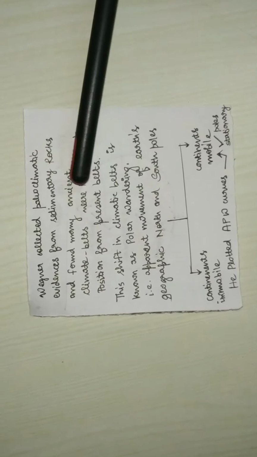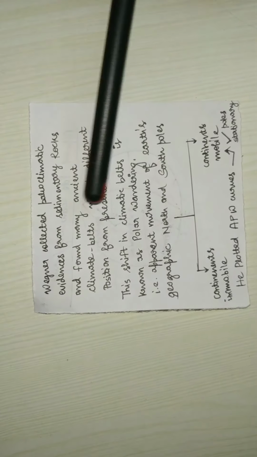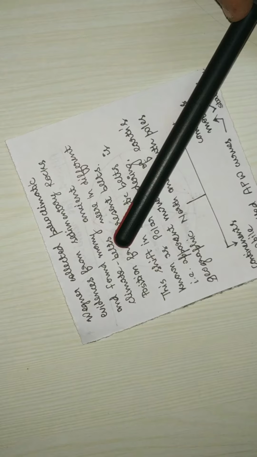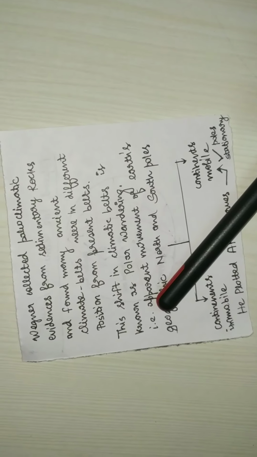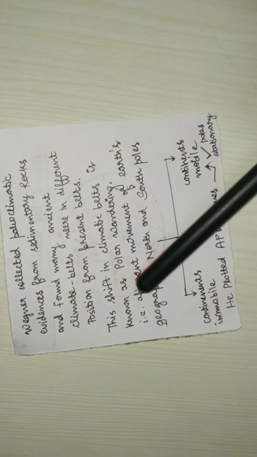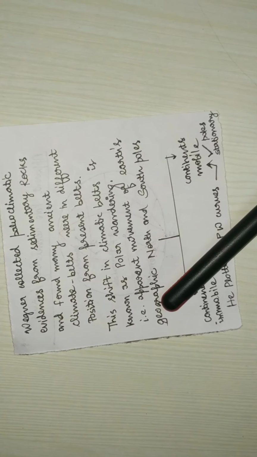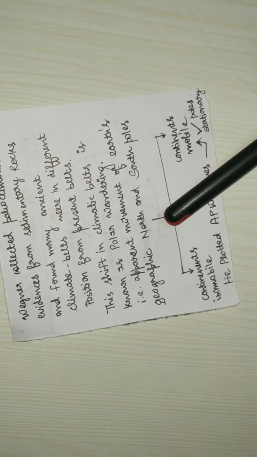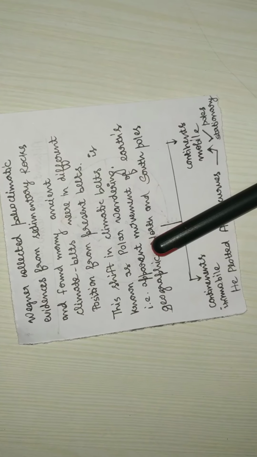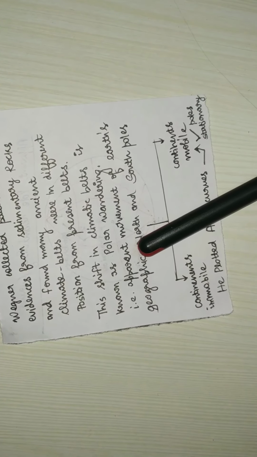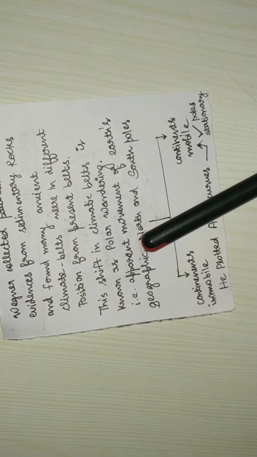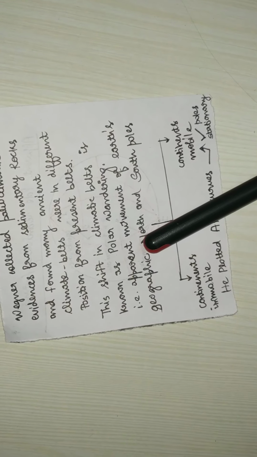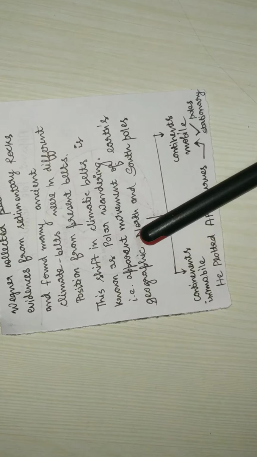Now, Wegener collected the paleoclimatic evidences from the sedimentary rocks and found many ancient climate belts which were in different positions from the present belts, right? The shift in the climatic belts is known as polar wandering, right? What is polar wandering? That is the apparent movement of Earth's geographic north and south poles. Now, this apparent movement can be because of two things. First, either the continents were immobile and the poles were moving, or the poles were stationary and the continents were mobile, right?